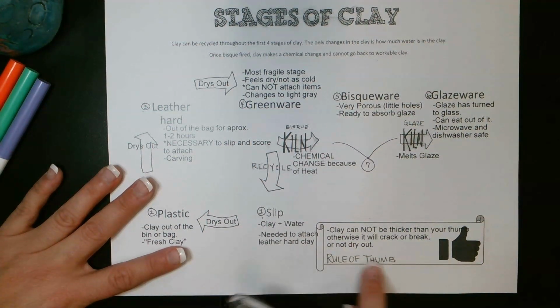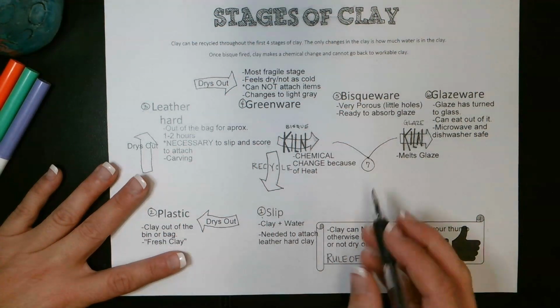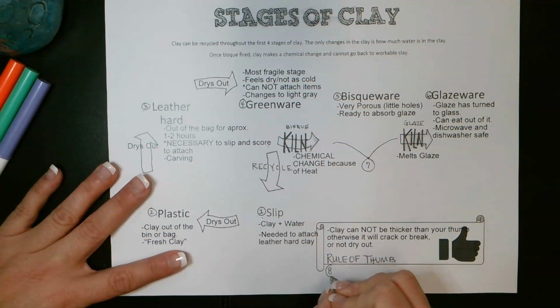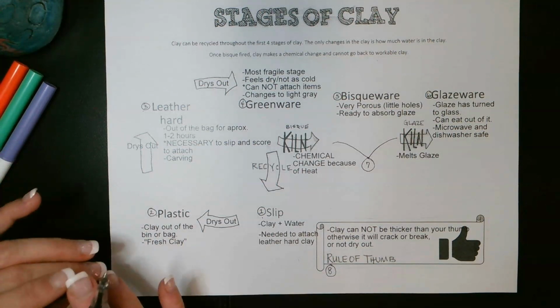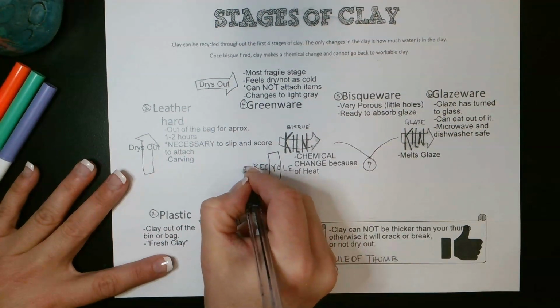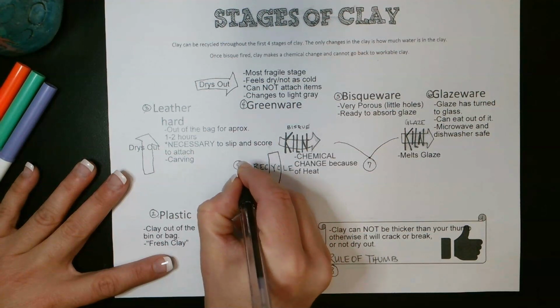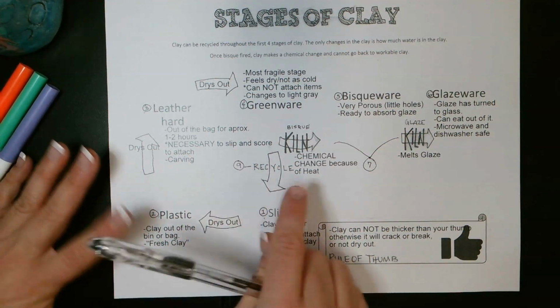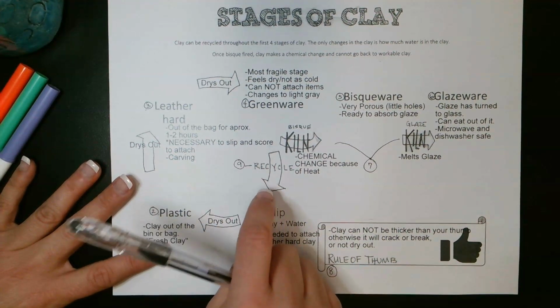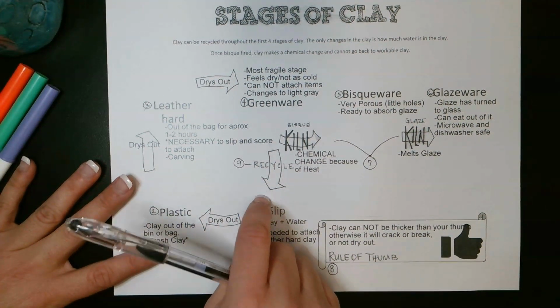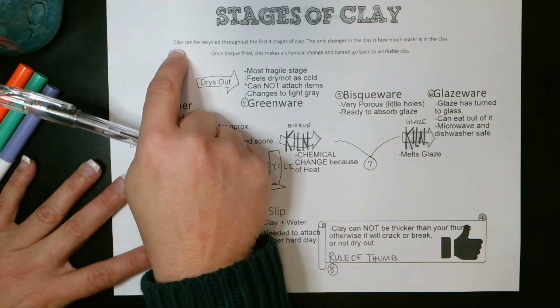And then we also have the rule of thumb, which could be number 8. And if you look really closely, the last thing that's not really numbered that's on here is recycled, or recycle, and that could be number 9. And you say, well, Miss O, you didn't write anything down about recycled. Well, there's actually information on this page about recycle, and it's right here.